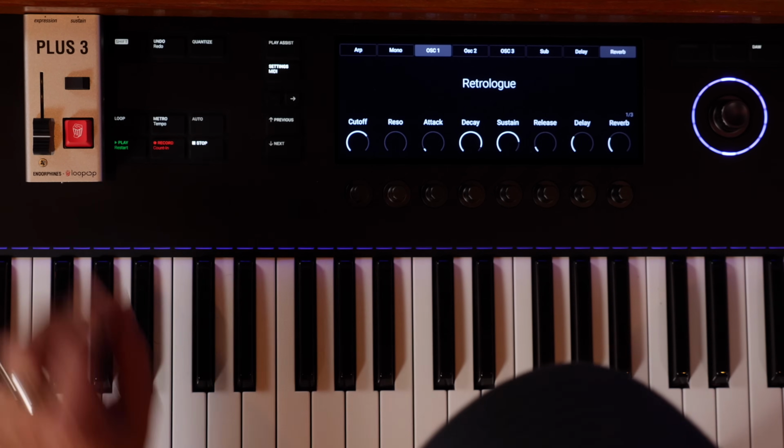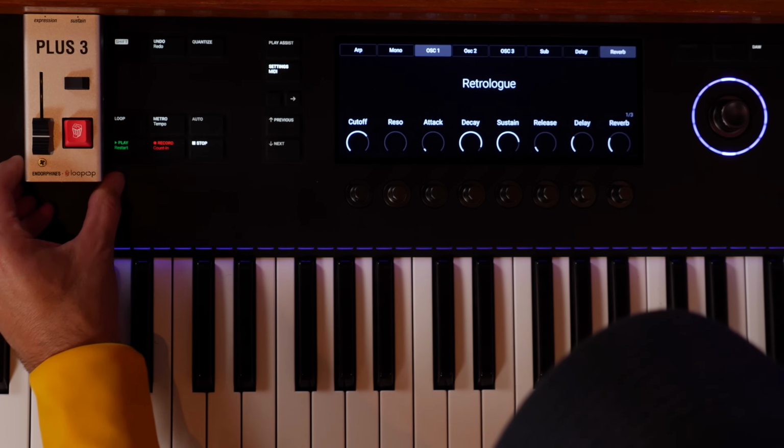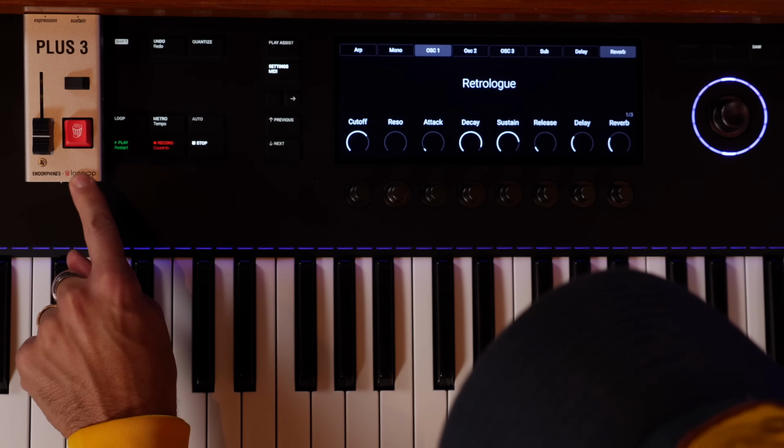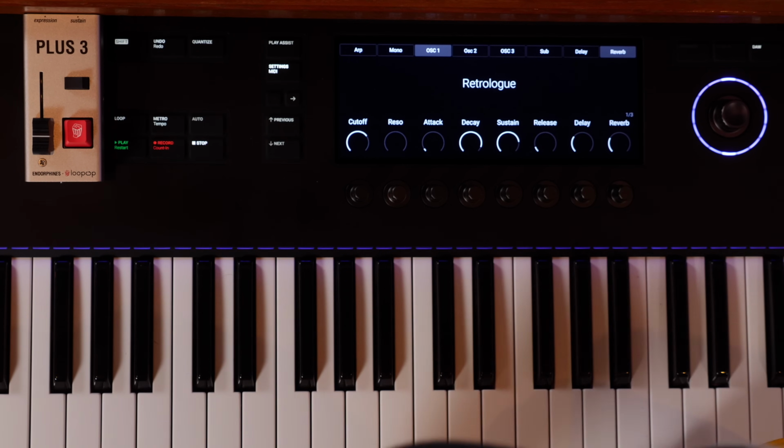I'm also going to show you something that's very exciting. I just got this in the mail, and it's Endorphins and Loopop's little collaboration called the Plus 3. And he's done an amazing video on it already, and there's a bunch of other people that have done videos, but I just want to show you one little thing that you could do with Cubase using the same MIDI remote technology that I am going to use for this template that we're going to make with Komplete Kontrol Mark III.